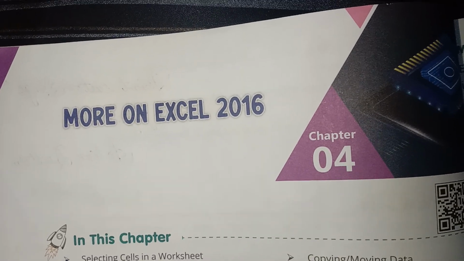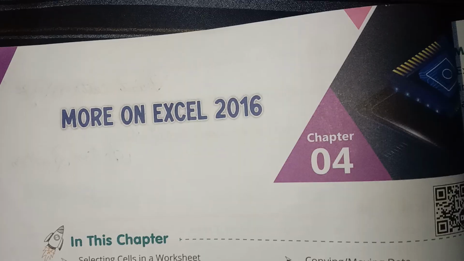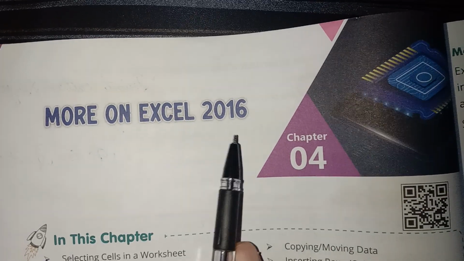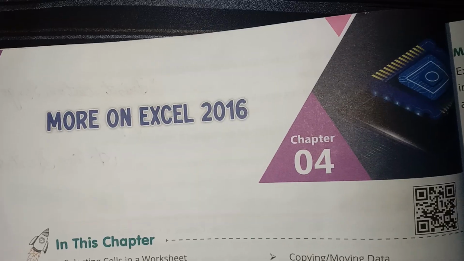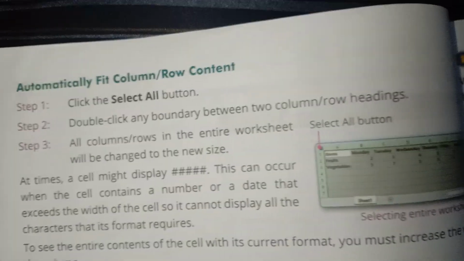Today I will be reading this lesson. The lesson name is More on Excel 2016, Chapter 4, in Computer subject, Class 6. First of all, I will solve some questions in the book.